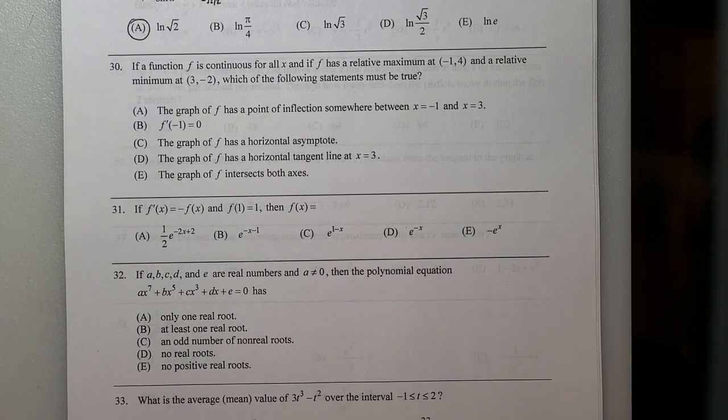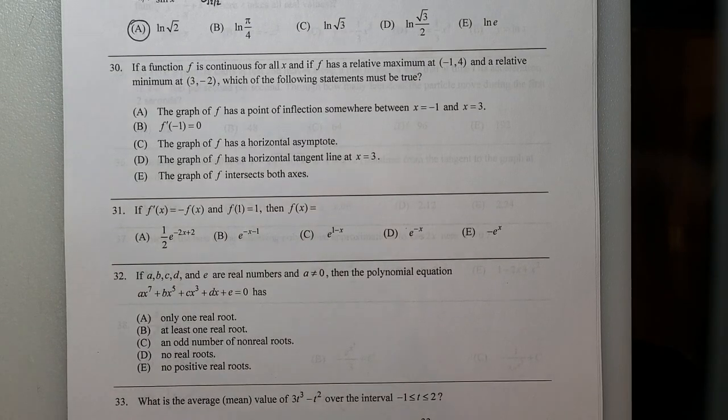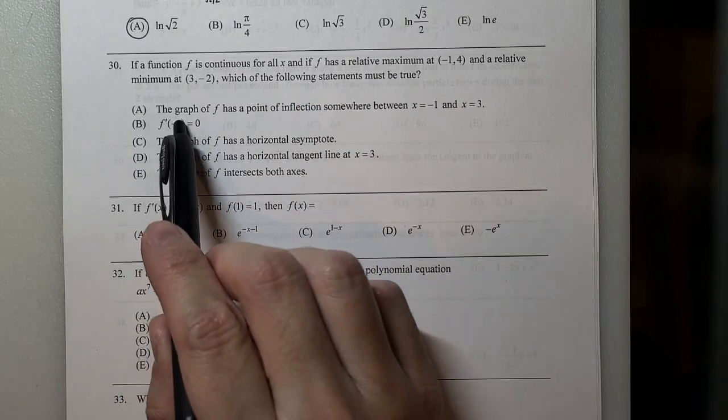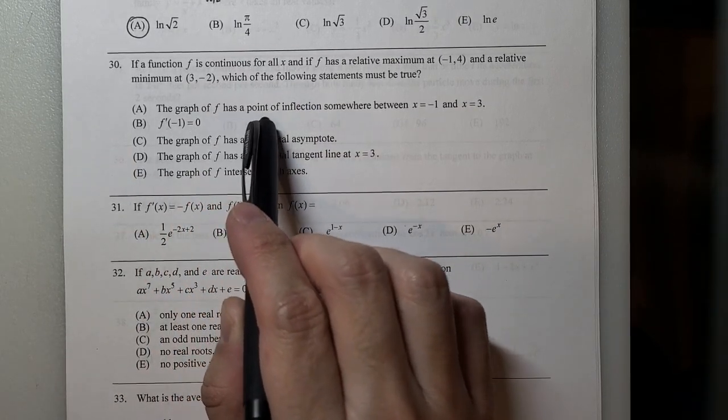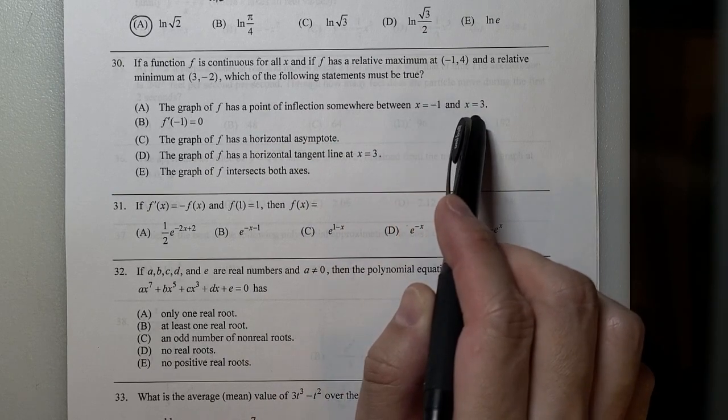If a function f is continuous for all x, and if f has a relative max at minus 1, 4, and a relative min at 3, minus 2, which of the following statements must be true? Okay, let's go one by one. Graph of f has an inflection point somewhere between negative 1 and 3.